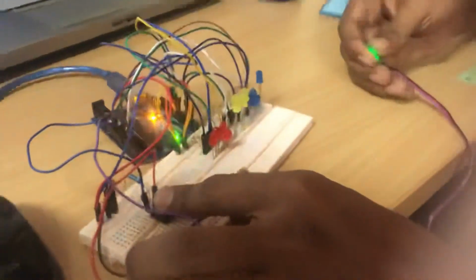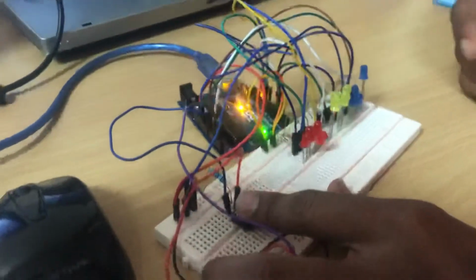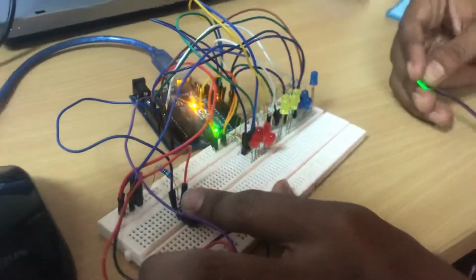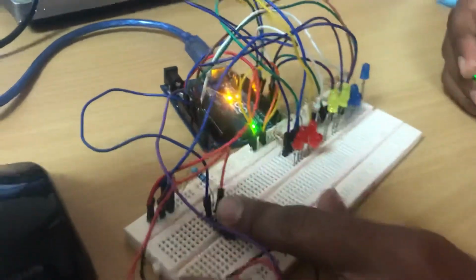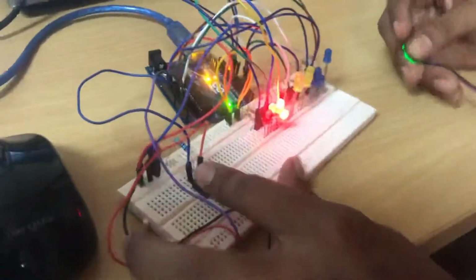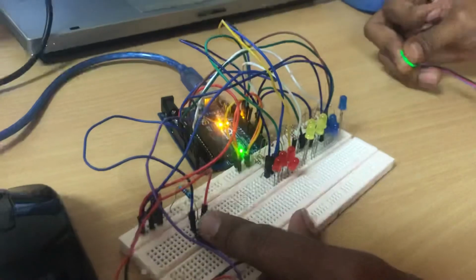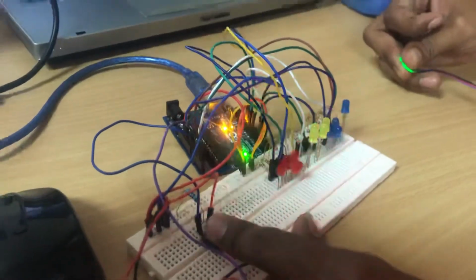After uploading the code, this is to show the LEDs. So if it's red, it means it's more than 100, and if it's yellow, it means it is less than 60, and if it's blue, it means it's between 100 and 60, which is the normal value.